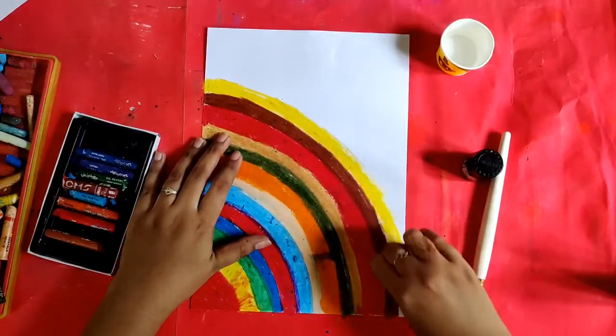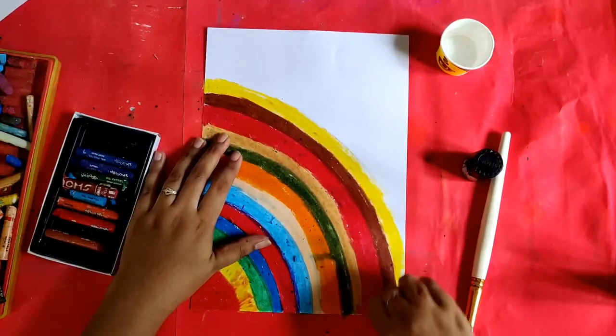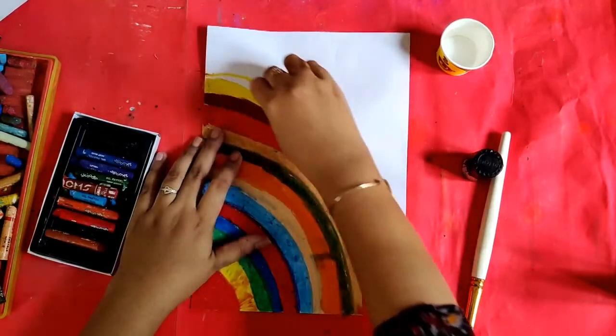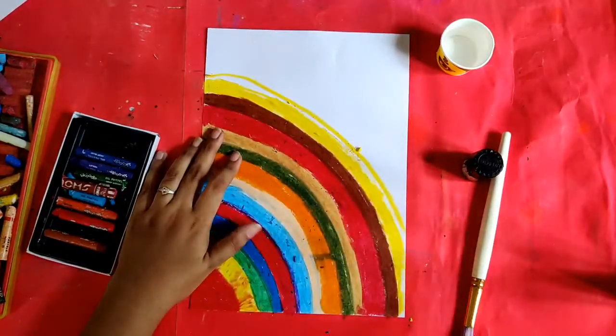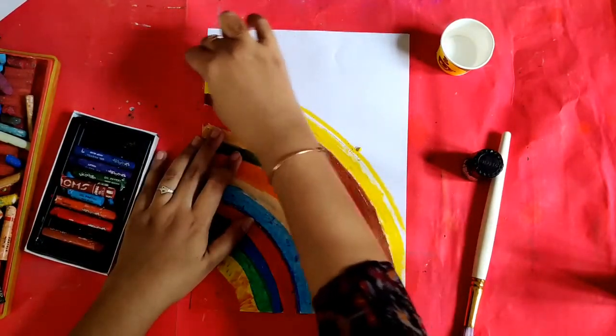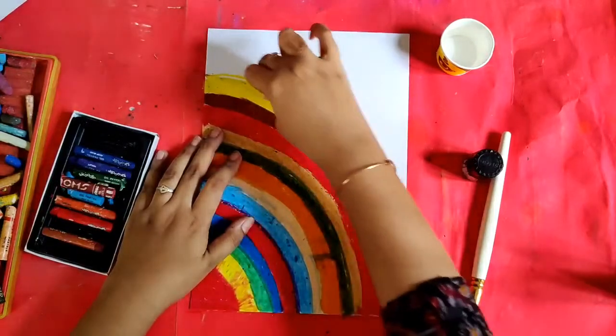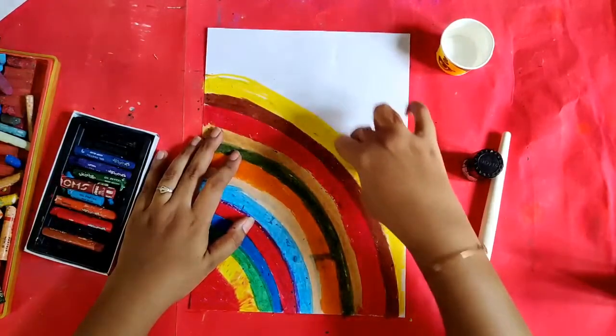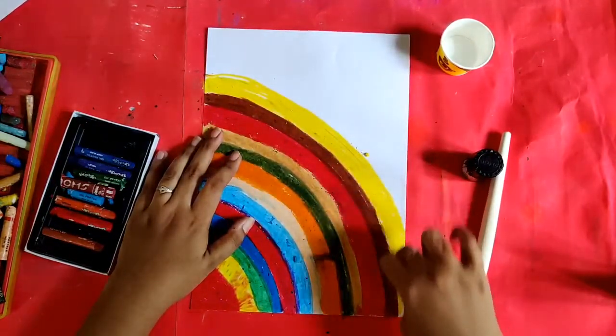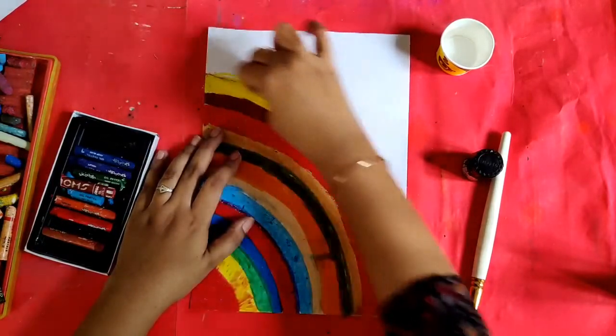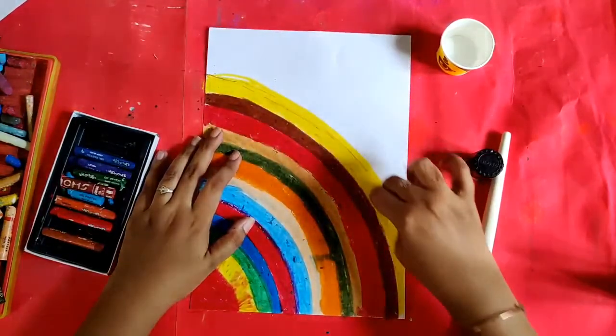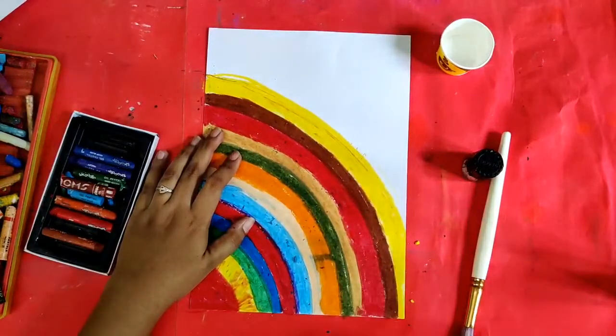Fill it up nicely with yellow color. We are just going to mark like this. Come on everybody, let's do it. Awesome job, children. Awesome job. We are just going to fill it up nicely with yellow color.